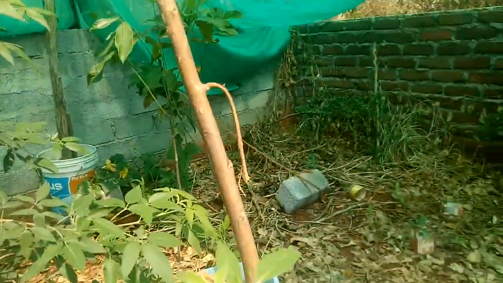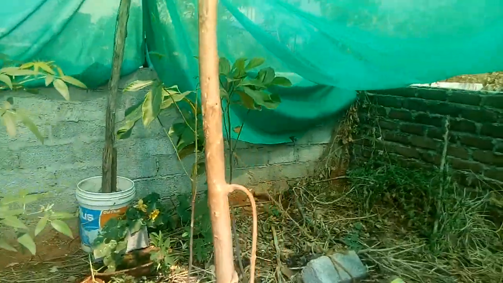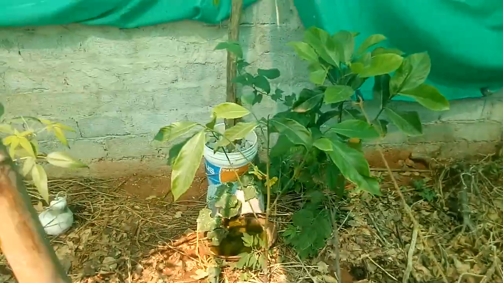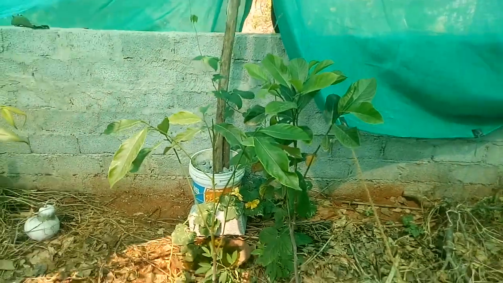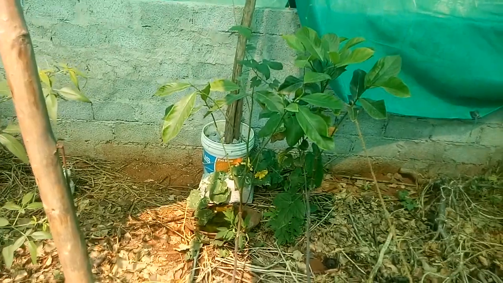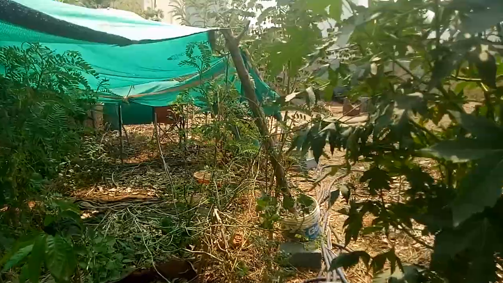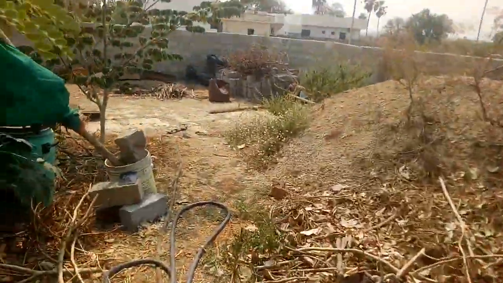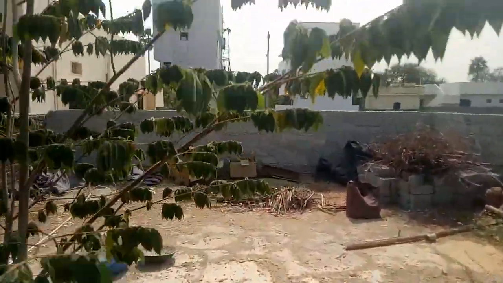Now, in contrast, this one has come up from a seed. We just brought a jackfruit, a big one, and we planted one of the seeds after eating it, and this is growing well. Now let's go to the other area. This is the south side of the Cube Home Lab. Now let's go to the other side.